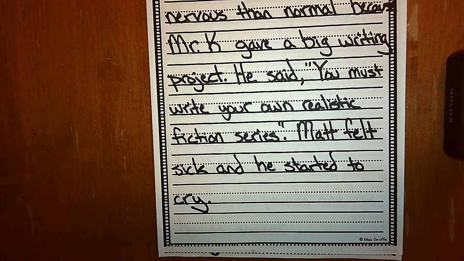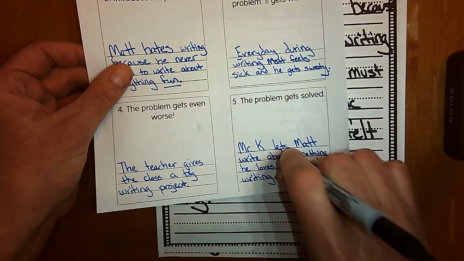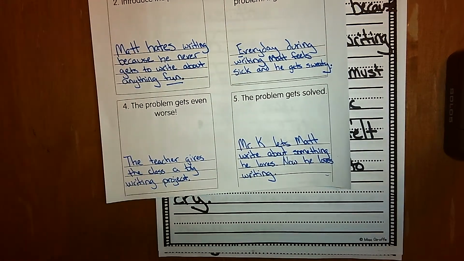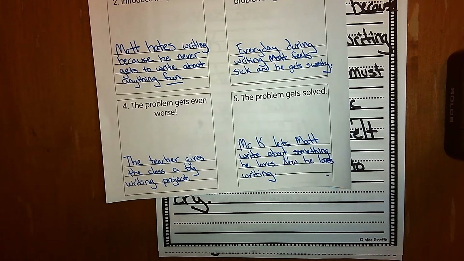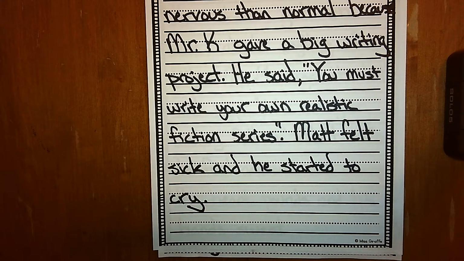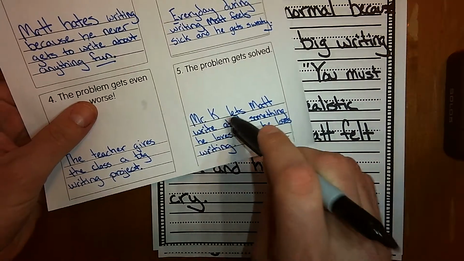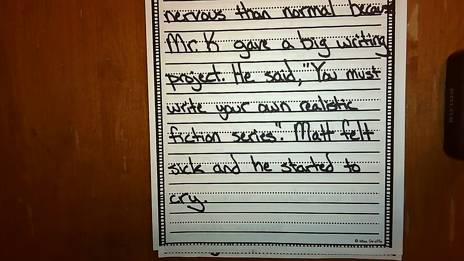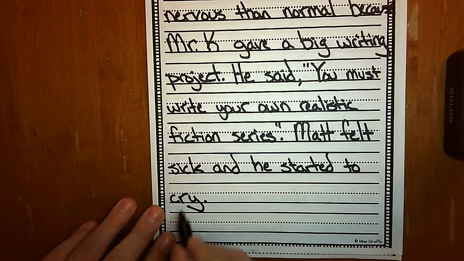And remember, I said the teacher's going to help Matt solve the problem. So think of some ways we could solve it. Maybe Mr. K sees Matt crying and says, "Matt, what's the matter?" And then that's how the teacher notices the problem and helps Matt. Maybe it can be solved in a different way. But I already said the teacher's going to solve it. So I'll probably have my next page be something about Mr. K and how he notices Matt crying. But notice how my problem got even worse.